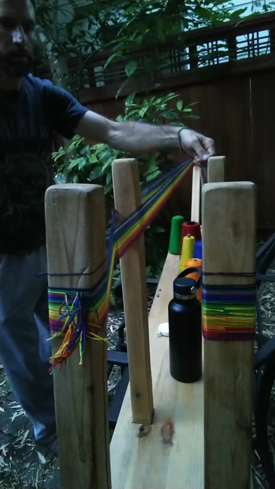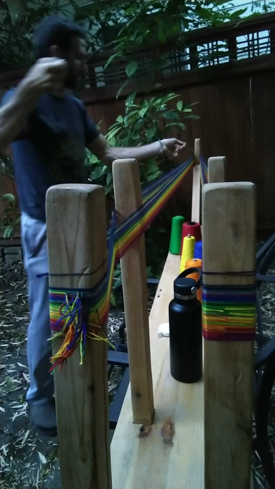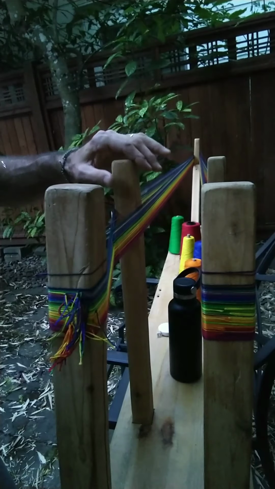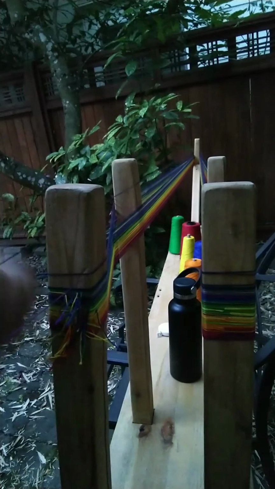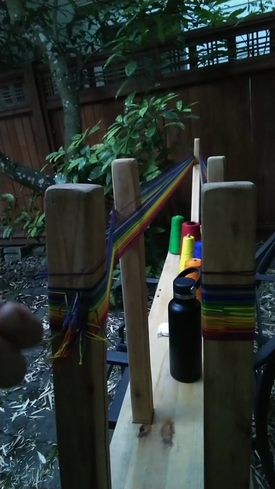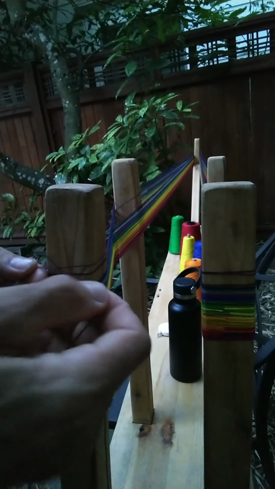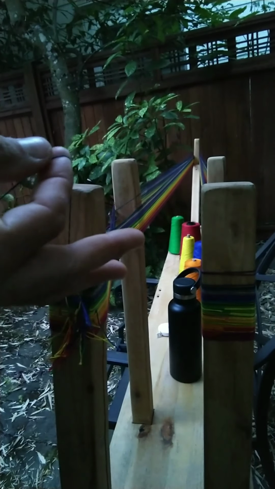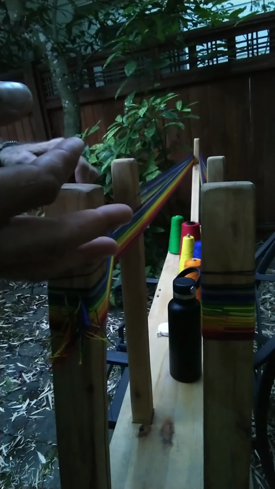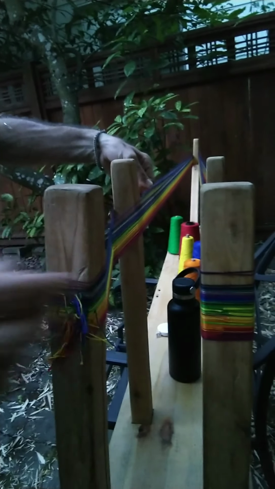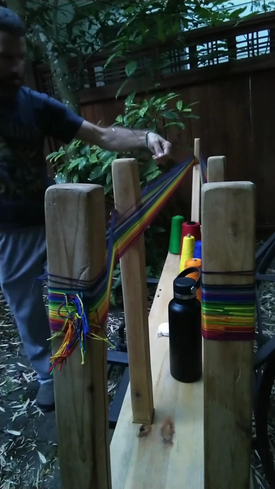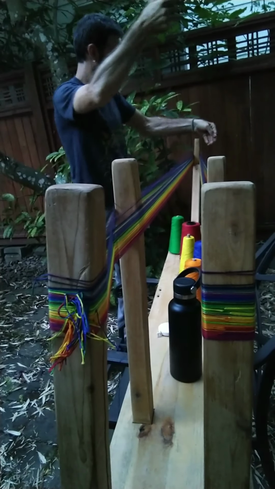For half a row. Violet on the bottom, indigo on top. And we're going to do 3 twists again. So every half a pass here, we're doing 3 twists so that we continue to alternate the colors to each side of the warp. Now we're going violet on top. Indigo on the bottom. 3 twists.